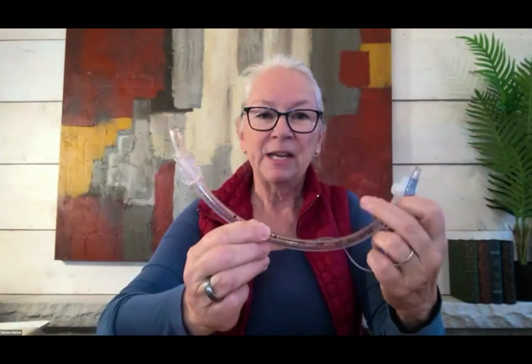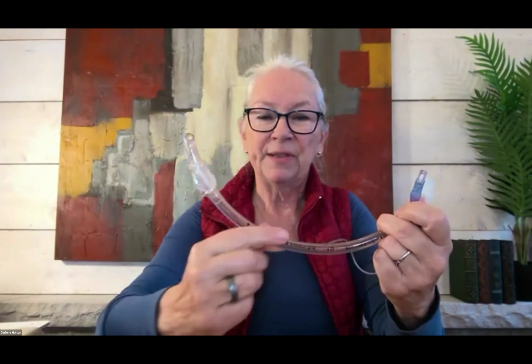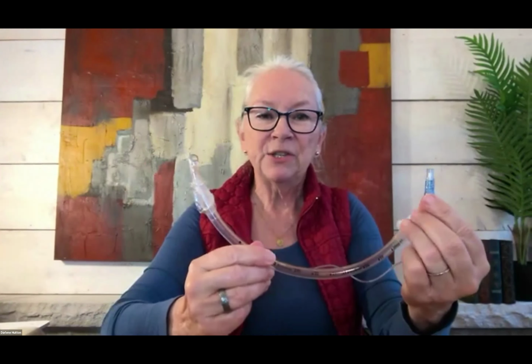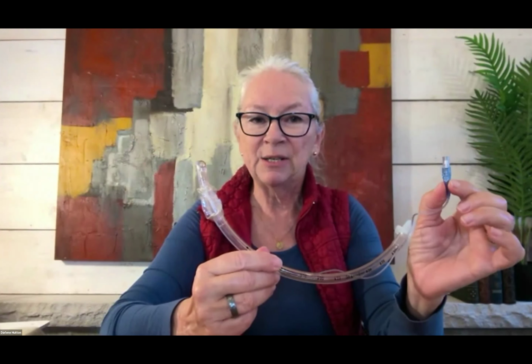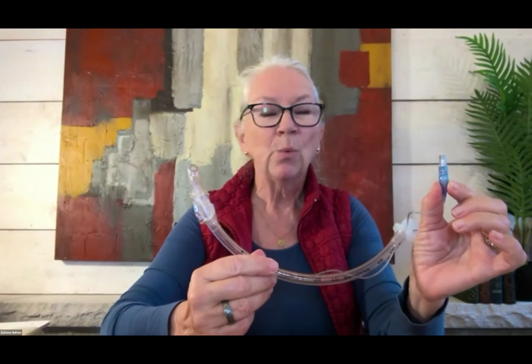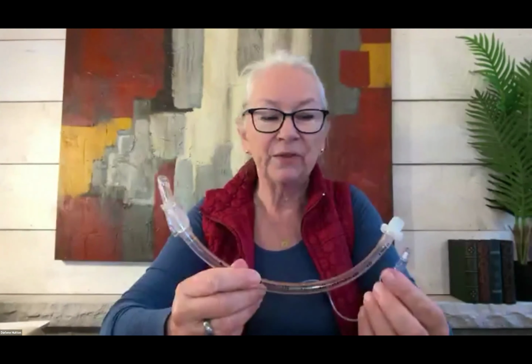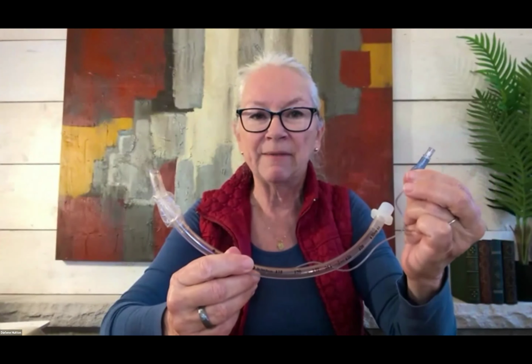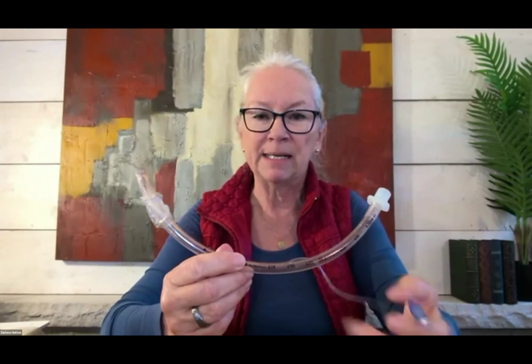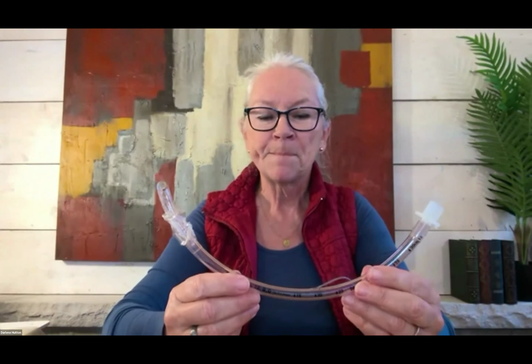You will notice that there is a cuff that you will need to inflate to insert this. And the secret of inserting anything that involves a cuff is you want this to be soft like a grape. We don't need to insert 10 cc's of air. It's whatever it takes to ensure we have a good seal. So that soft grape is what we're looking for.